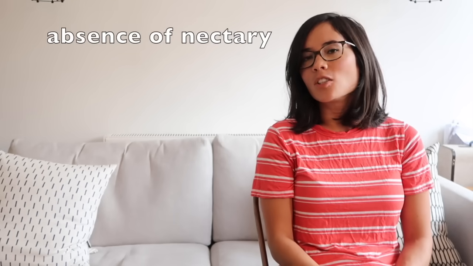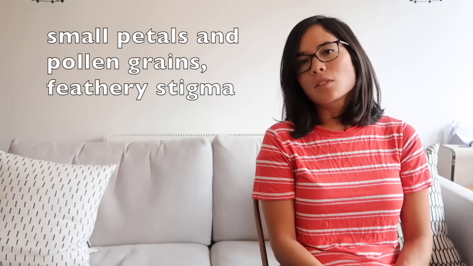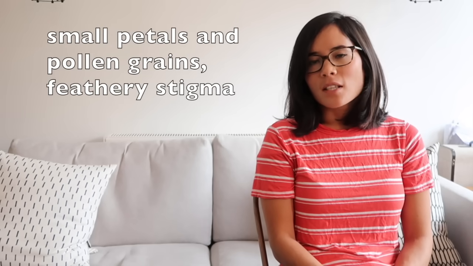There'll be an absence of a nectary, again because the wind doesn't need sugar. They have small petals, small pollen grains, feathery stigma. Just list these all out and you'll be fine. Next up, we need to look at germination.